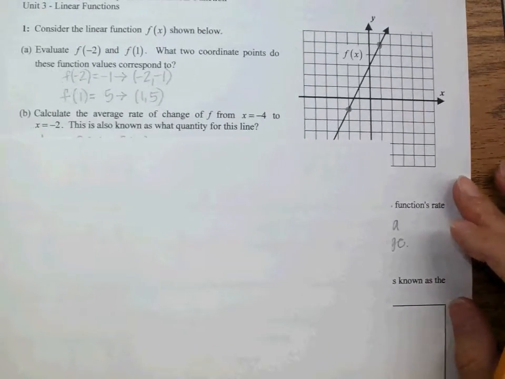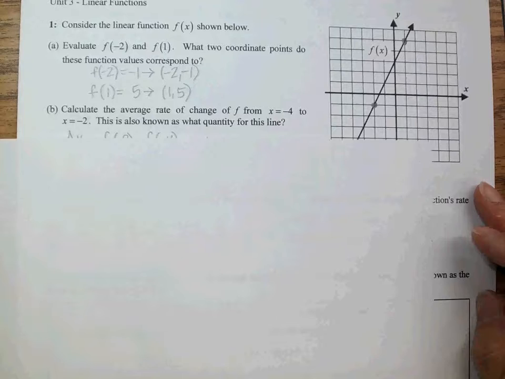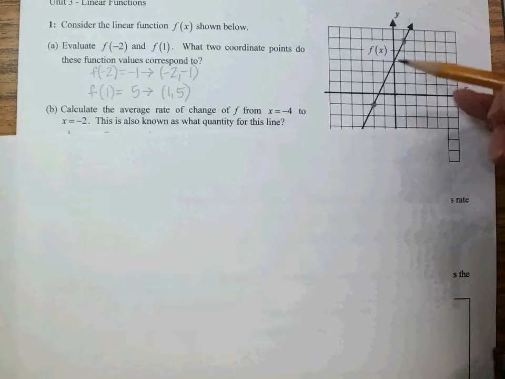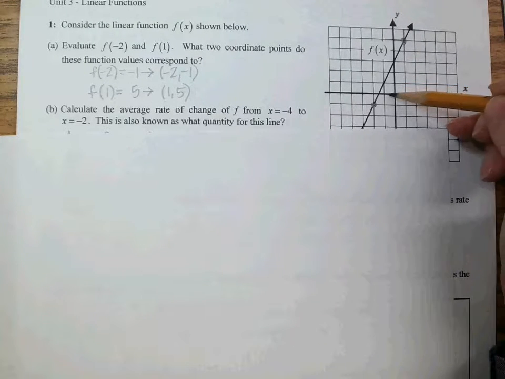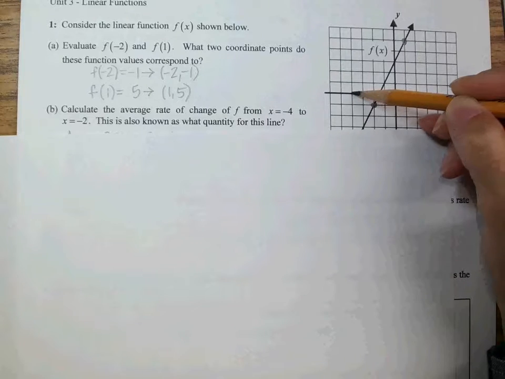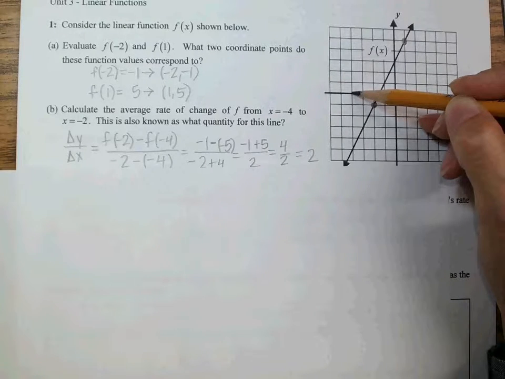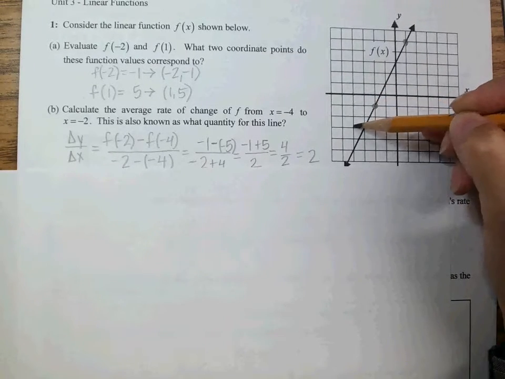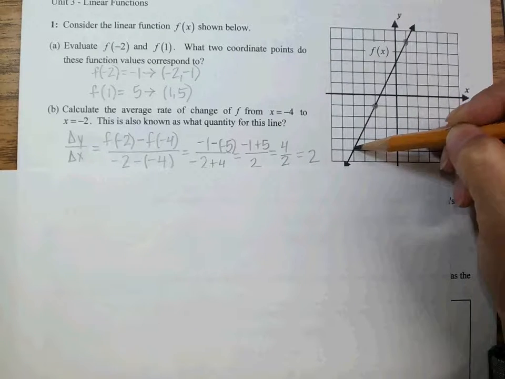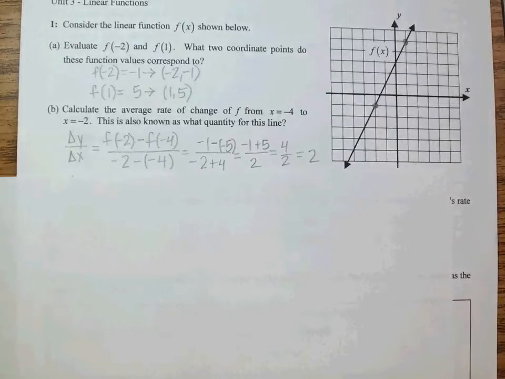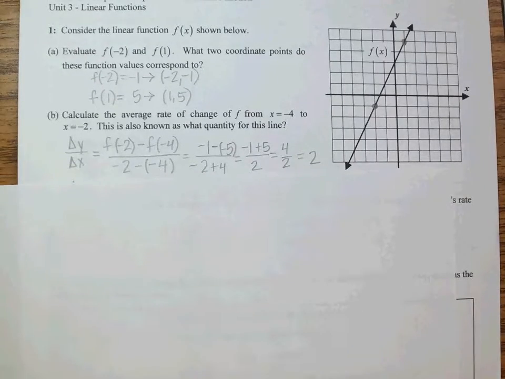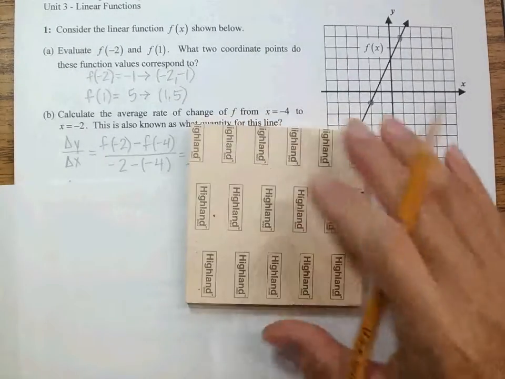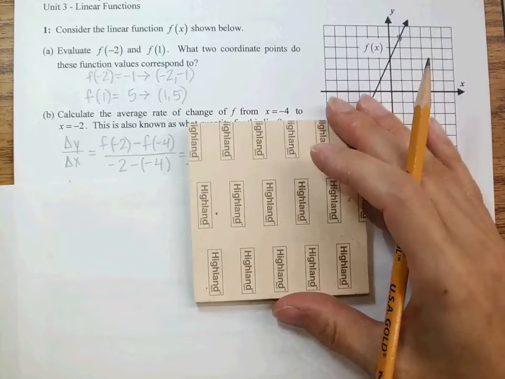Okay, so to calculate this, we're going to find f of -4, so 1, 2, 3, 4, we're going to find that ordered pair. So we're going to go all the way down 1, 2, 3, 4, 5 to -5, okay? The first thing we're going to do is set up this equation, okay?